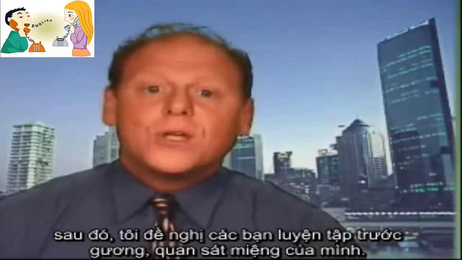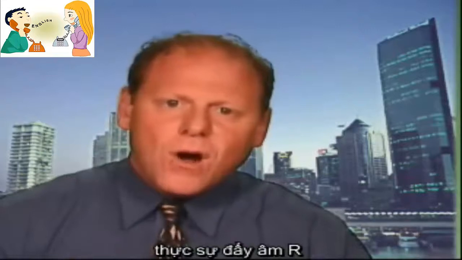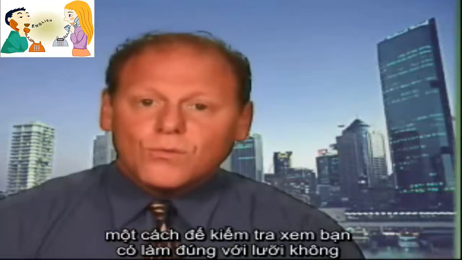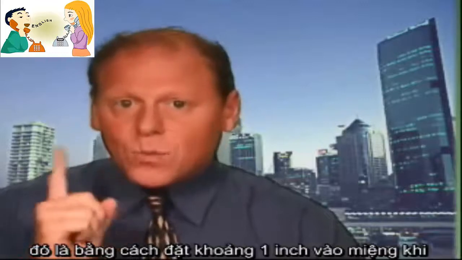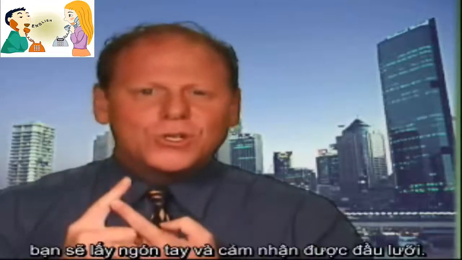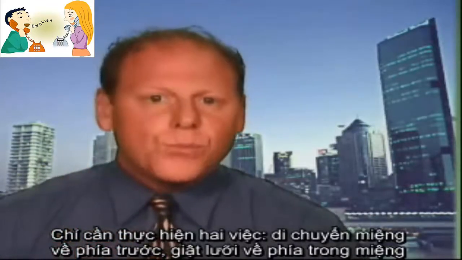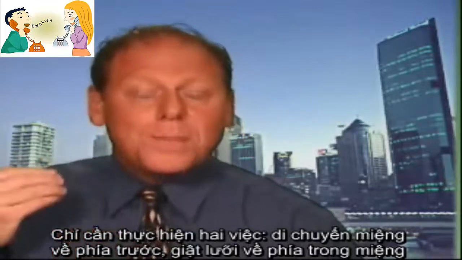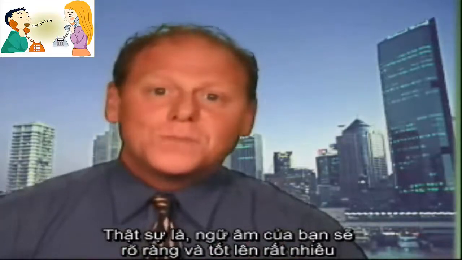Now later, I recommend that you practice doing this in front of a mirror while watching your mouth. Really push out the R, and remember to pull your tongue back. Now, one way of checking if you're doing this correctly with your tongue is by actually putting your finger around an inch into your mouth while saying an R word. Watch this. Rock. Like that. You should be able to take the tip of your finger and feel the tip of your tongue. If you do these two simple things, bringing your mouth forward and pulling your tongue back, I'm telling you, your speech is going to be clearer and you're going to sound so much better.